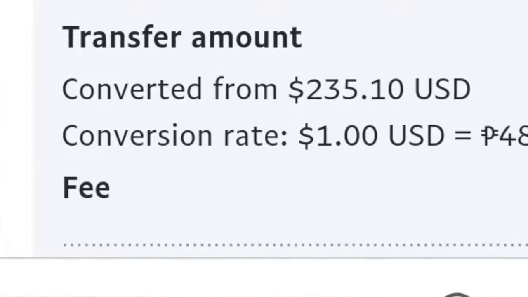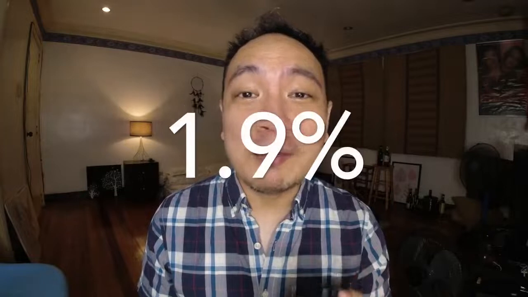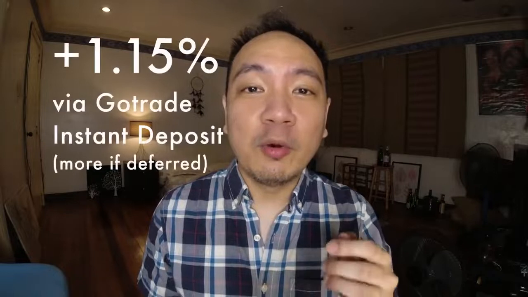Now, this is a problem because PayPal is notorious for having exorbitant exchange fees. For eToro via PayPal, the exchange rate is actually 48 pesos and 48 centavos to $1. So going back, that's 49 pesos and 43 centavos for Gotrade and just 48 pesos and 48 centavos for eToro via PayPal. So the difference here between Gotrade and eToro is actually 1.9%. When you deposit to Gotrade versus eToro, your money is actually worth 1.15% more. And when you withdraw, your money is actually worth 1.9% more than it would have been in eToro.